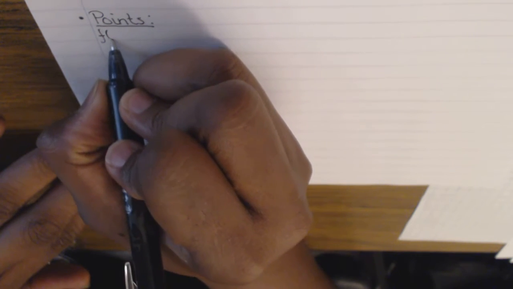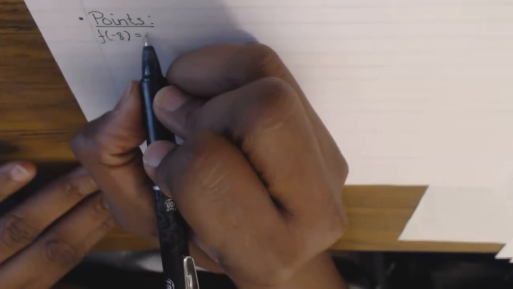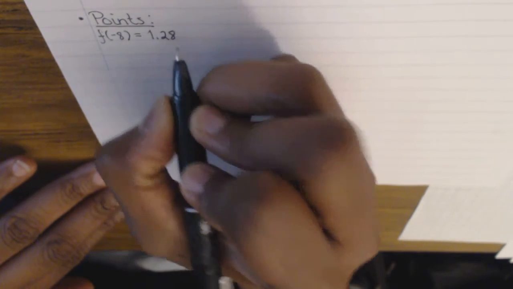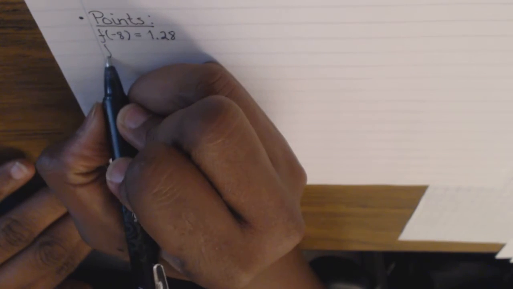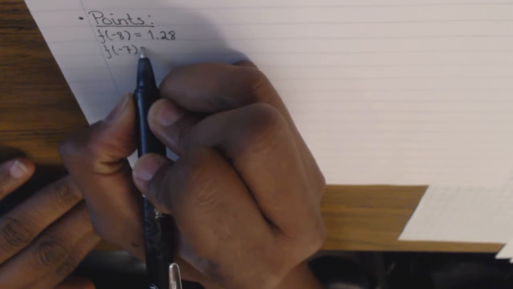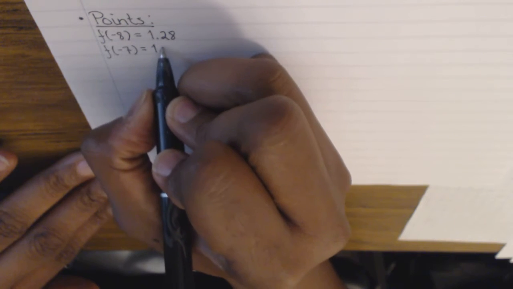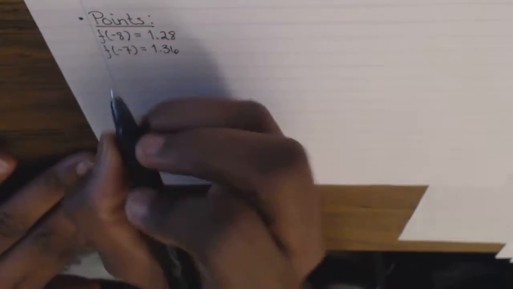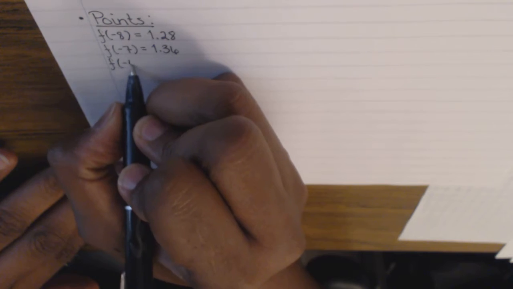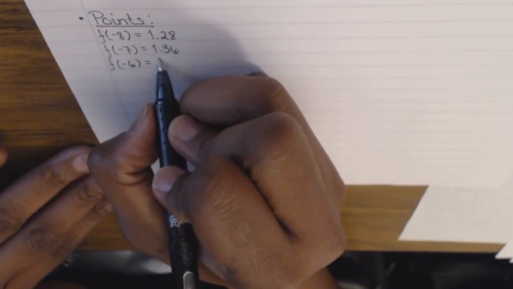Let's take f of negative 8. It's a number less than negative 3. So I'm starting with negative 8. And I get 1.28 when I plug it into the original equation, into f. I'll take negative 7. And that gives me about 1.36. I'm going to find f of negative 6. Gives me about 1.5.